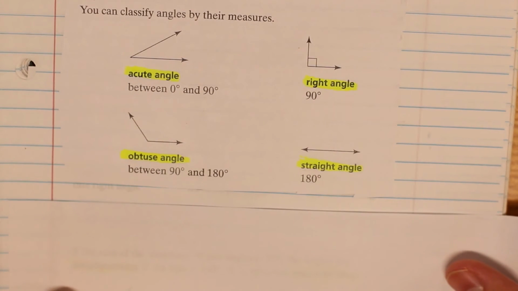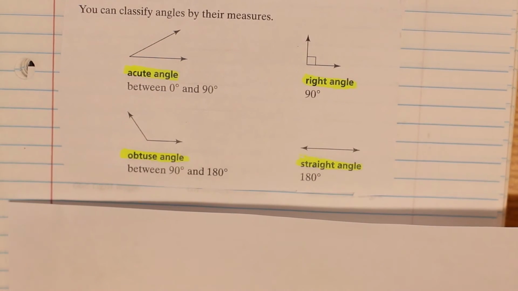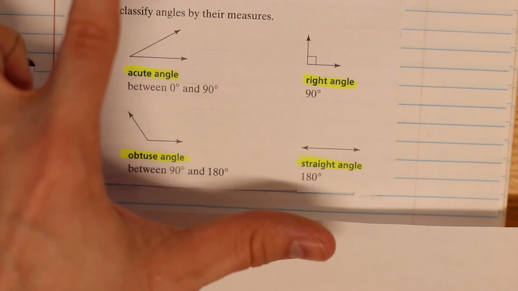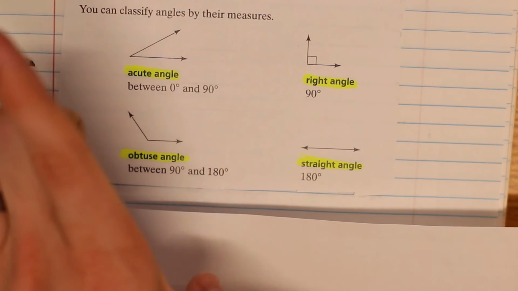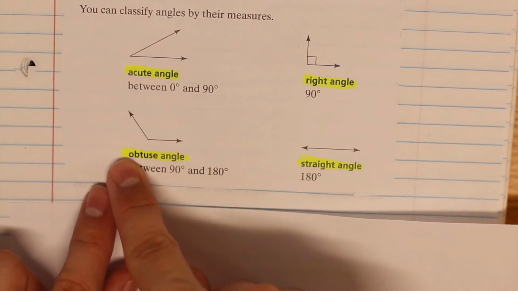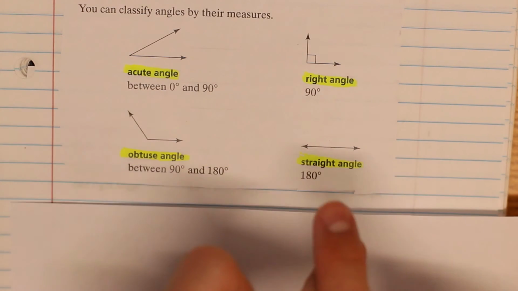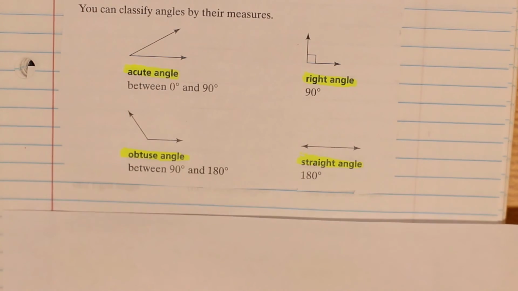Next, we have obtuse. Obtuse, like obese. It's fat. It's a very big angle. It's between 90, which was like a right angle, and 180. It can't be 180 because a 180 angle is called a straight angle. It makes a straight line. Okay.